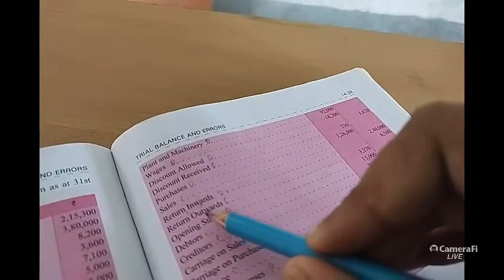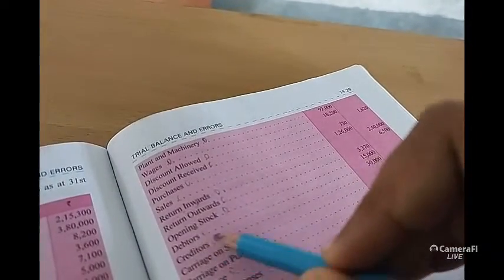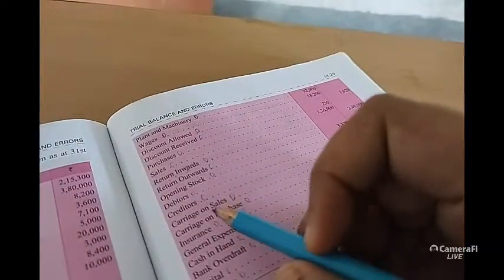Opening stock comes under your asset side, so it is debited. Debtors are debit, creditors are credit. Carriage on sales and carriage on purchase. Okay, this is another name.